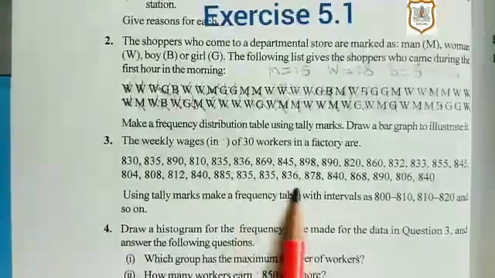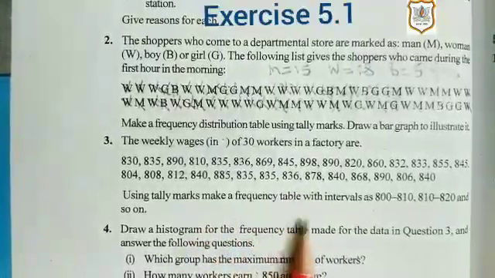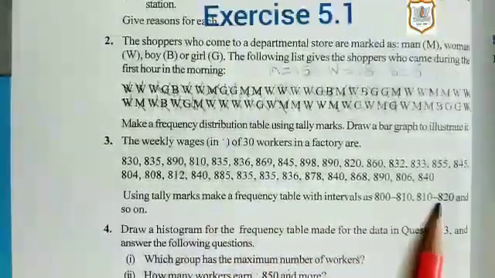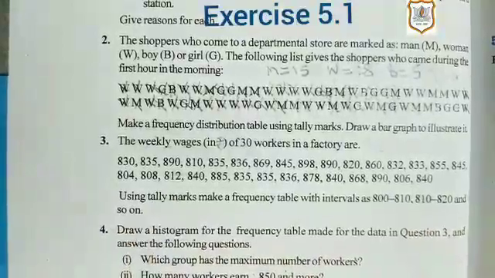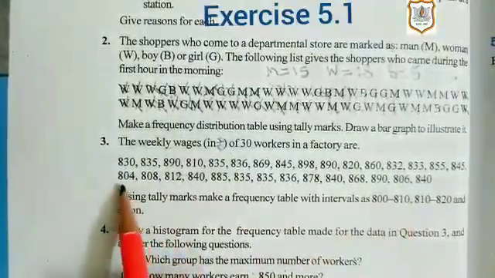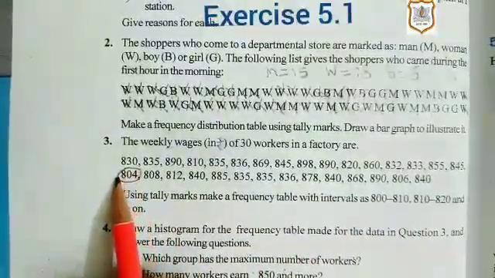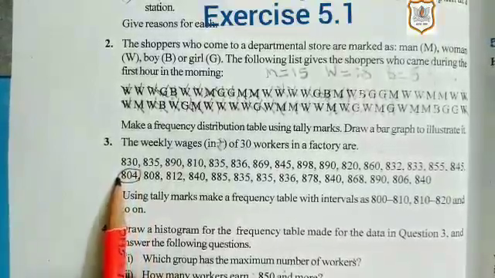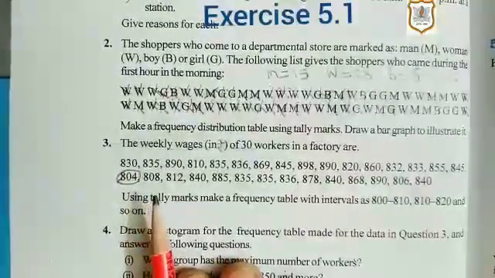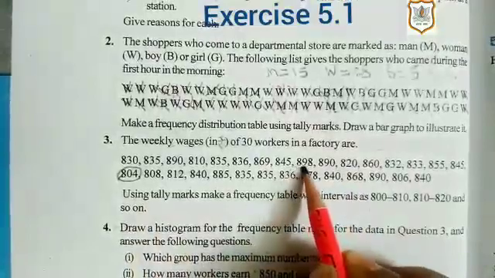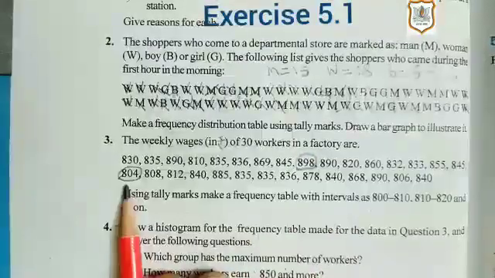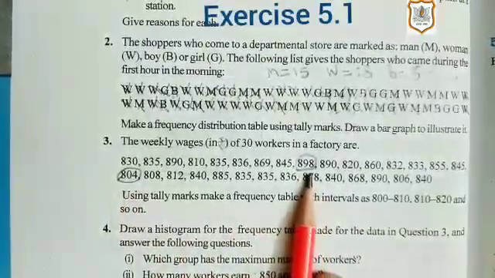Students, in this sum, we have to make a frequency table with intervals as 800 to 810, 810 to 820 and so on. In these observations, the lowest observation is 804 and the highest observation is 898. You can see this is the lowest observation and this is the highest observation.